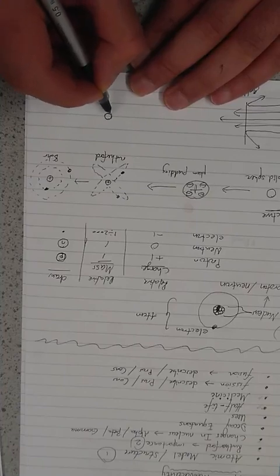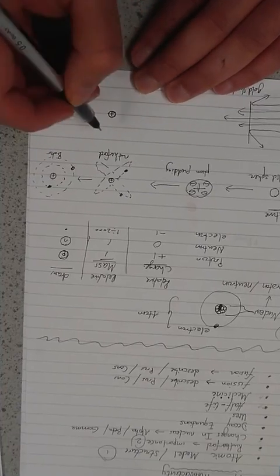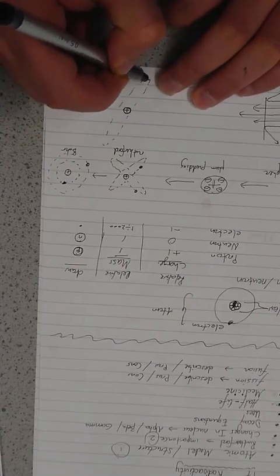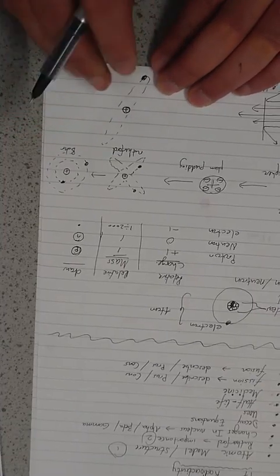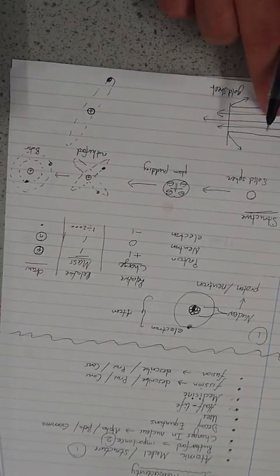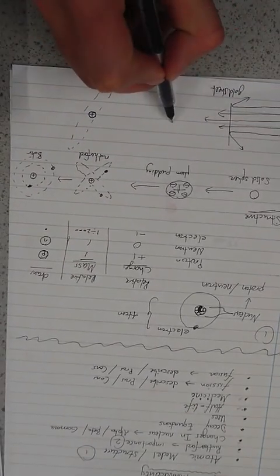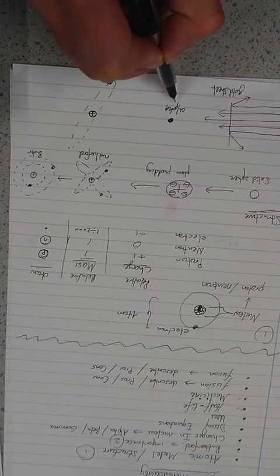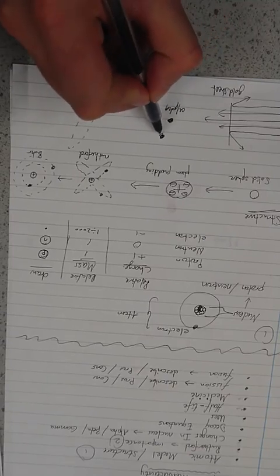So this is the nucleus, let's say positive. We have the electron, let's say the electron goes around it, like this. Let's consider one electron for the example. Now, let's redraw this. We have alpha particles here, 1, and for the sake of it, let's put 2 here as well.